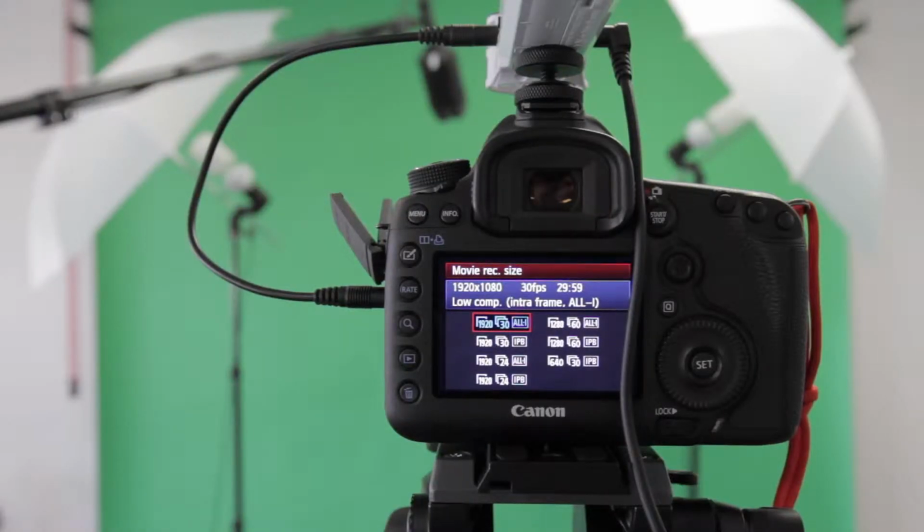Regardless of the frame rate that you're shooting at, whether it be 24 frames per second, 25 frames per second, or 30 frames per second, what you want to always remember is to lock your shutter speed at double your frame rate. So if I'm shooting at 30 frames per second, I want to lock my shutter speed at 1/60th of a second. It's called the 180-degree shutter rule.